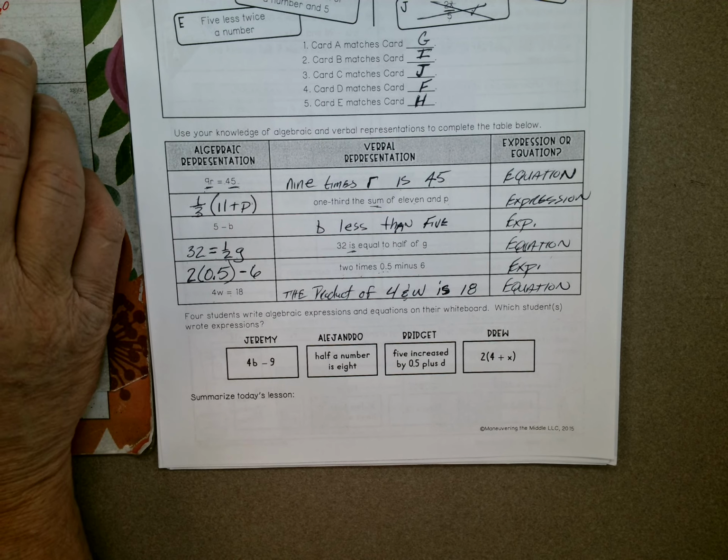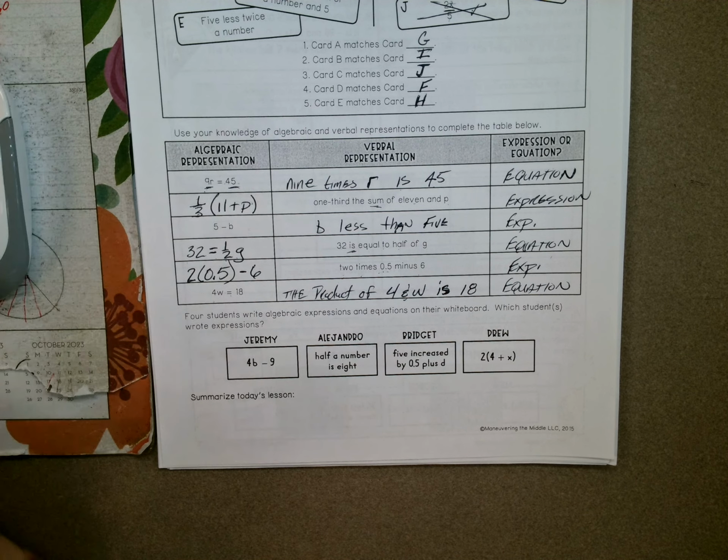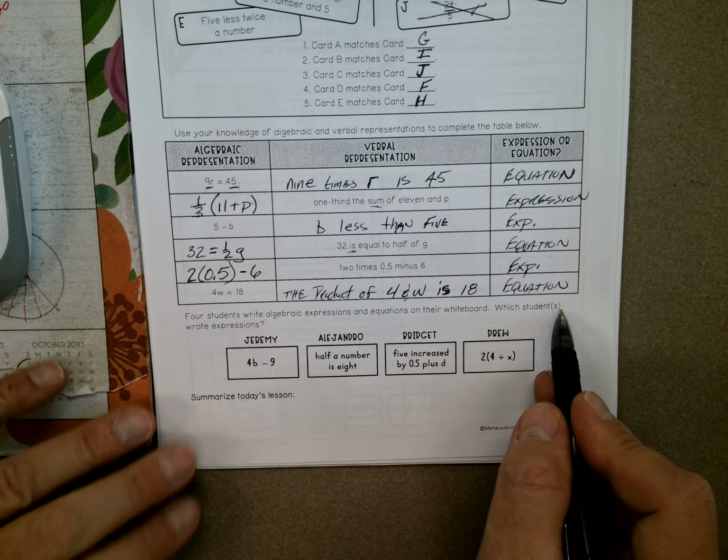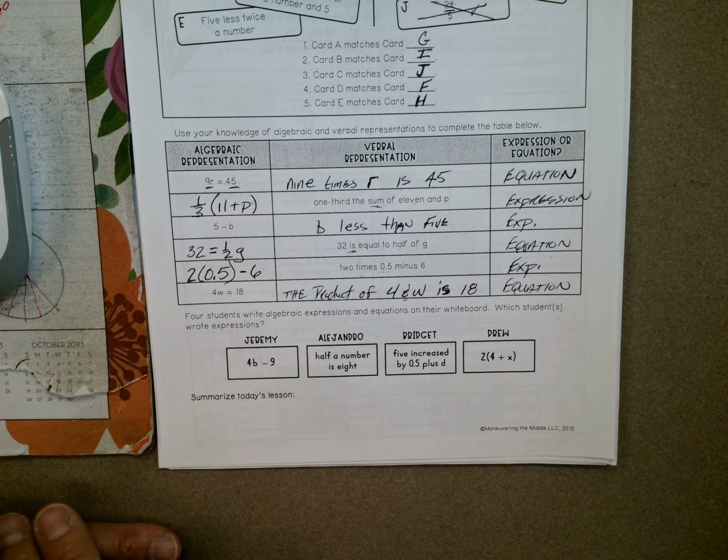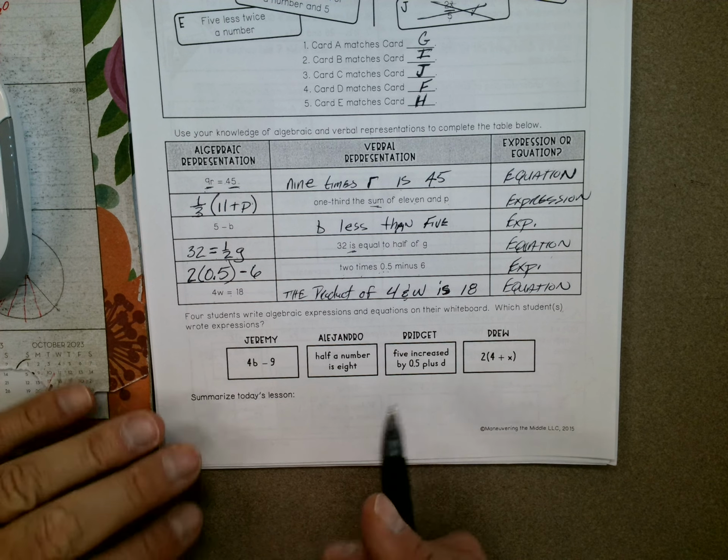All right, last piece. Let's take a look at this. 4 students write algebraic expressions and equations on their whiteboard. Which student wrote the expression? Or I guess which student or students. So there could be more than one, right? So which students wrote expressions? We're looking for one that doesn't have an is.